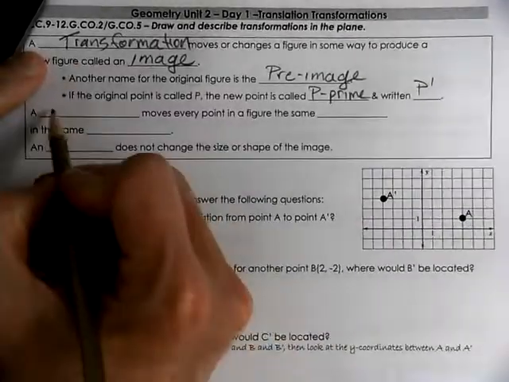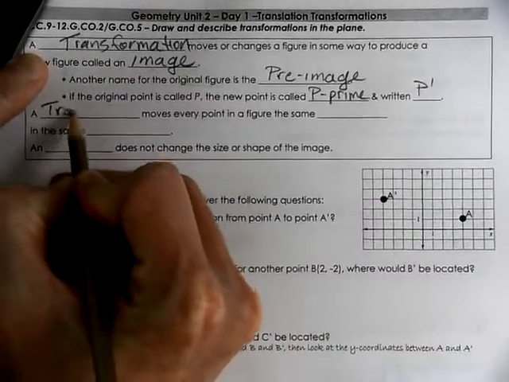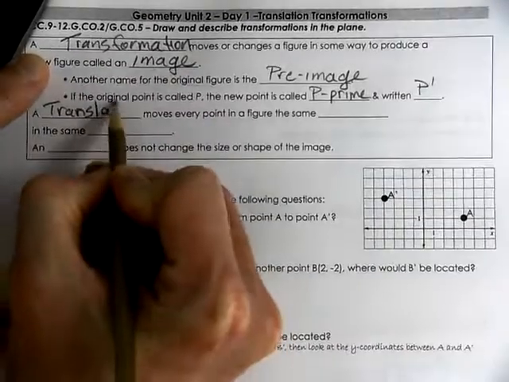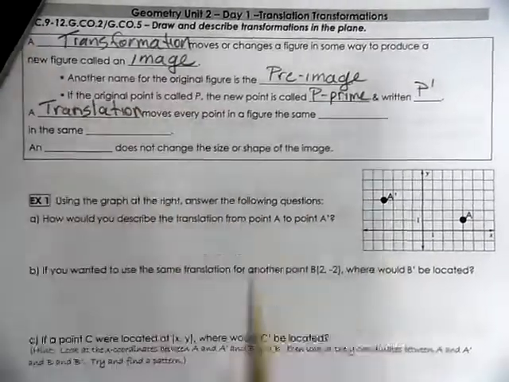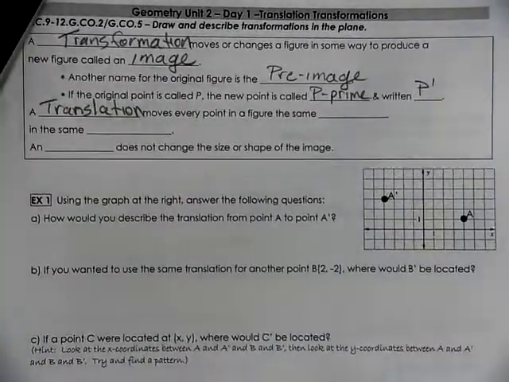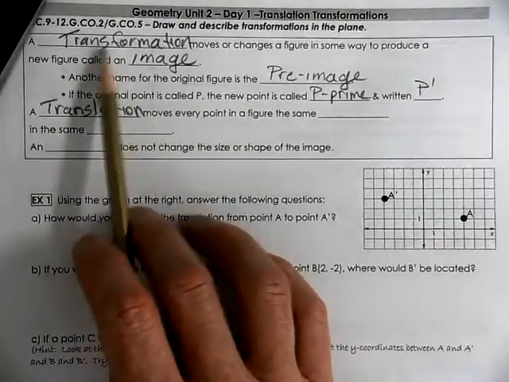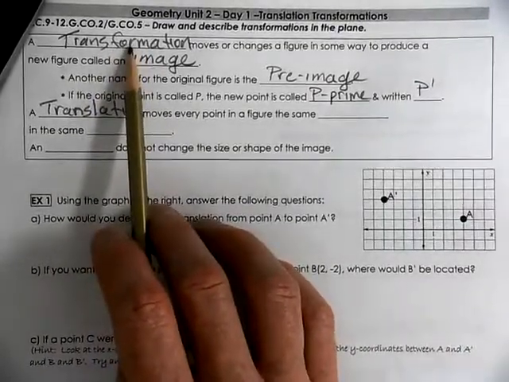A translation is a type of transformation. There are many different things that count as transformations.